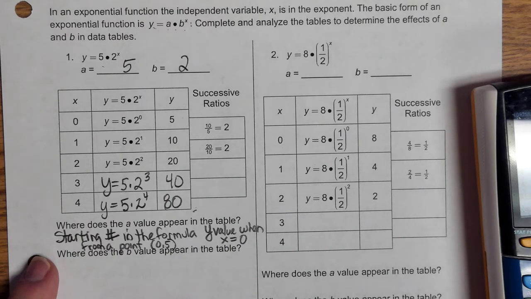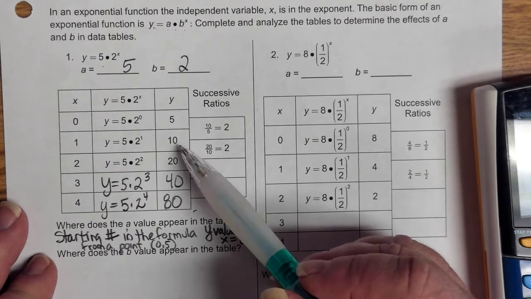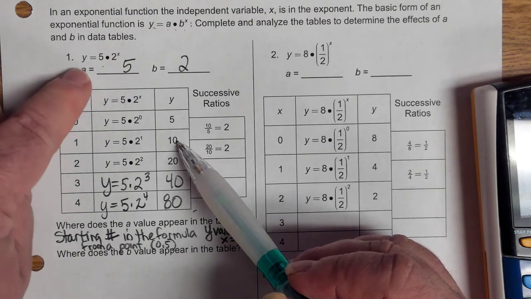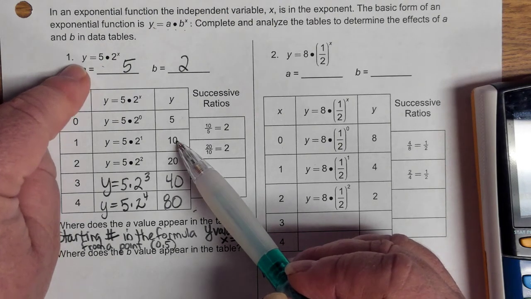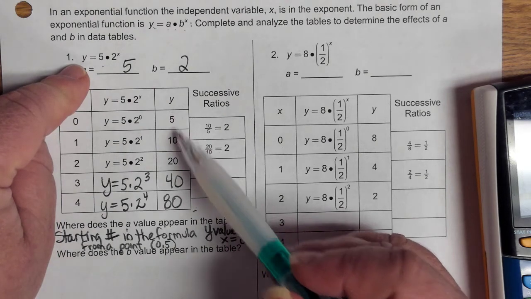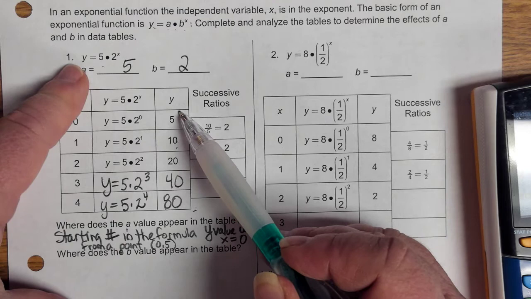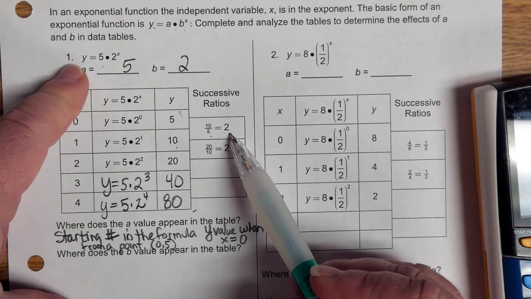Successive ratios. Your successive ratio is your b value, okay? And how we figure out what the successive ratio is, we take the y value and put it over the previous y value, and we get a successive ratio.